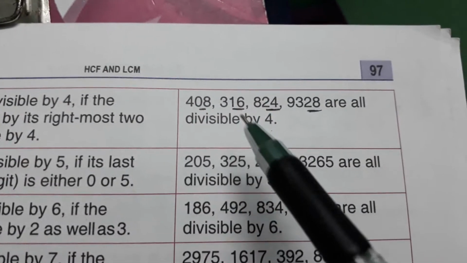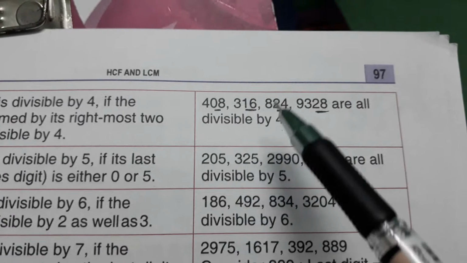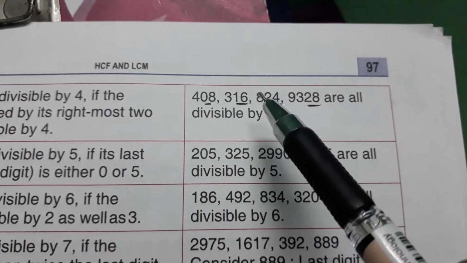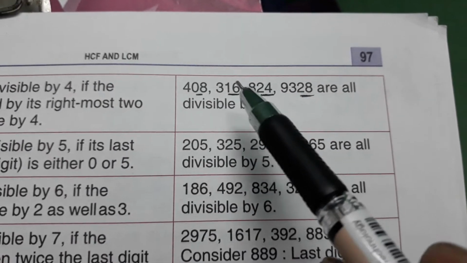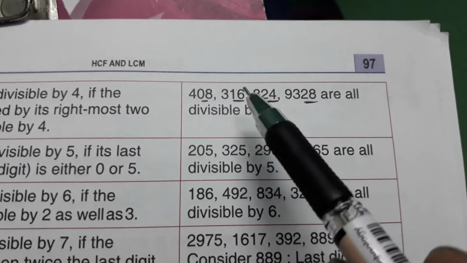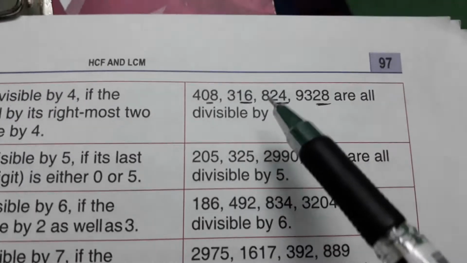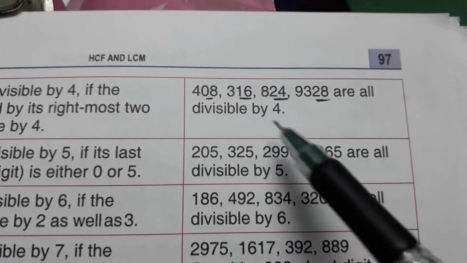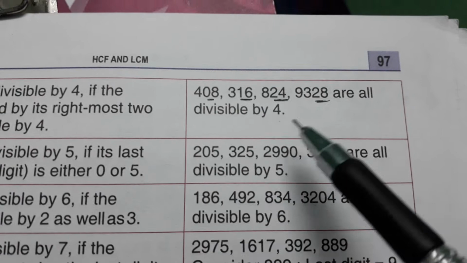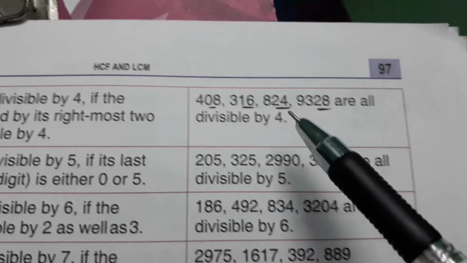Here, is 316 divisible by 4 or not? Yes. Look at the last 2 digits. What are the last 2 digits? Rightmost 2 digits: 16. The 16 is divisible by 4. The last 2 digits number 16 is divisible by 4. Then automatically what will happen? 316 is also divisible by 4. We can say 316 is divisible by 4 directly, without doing division.